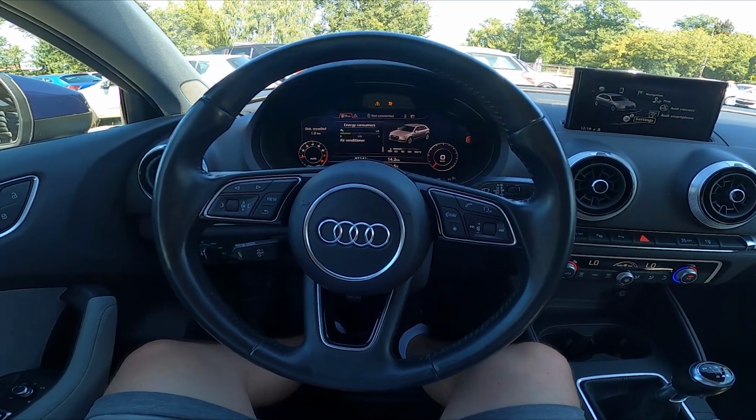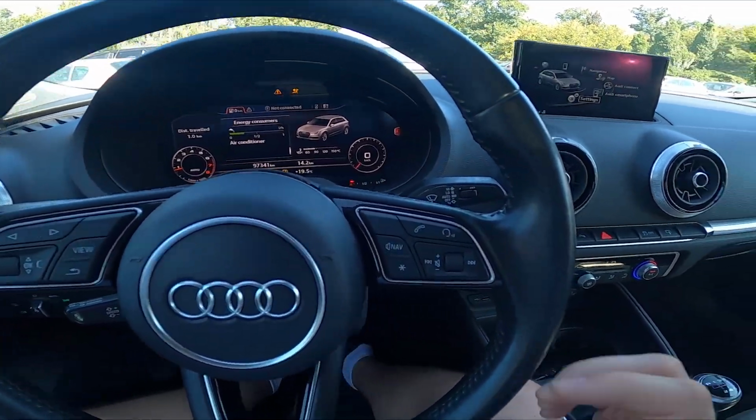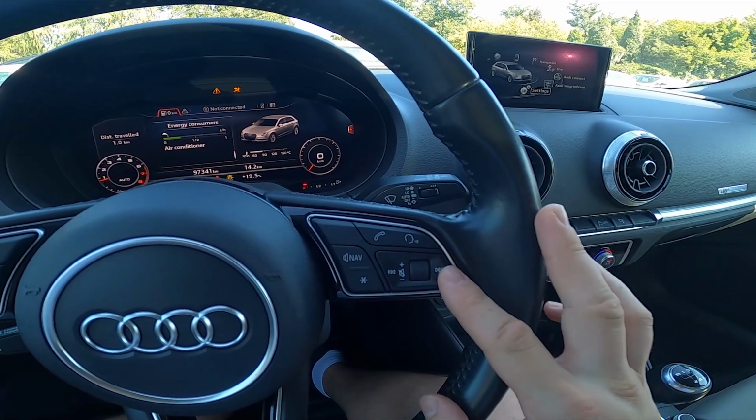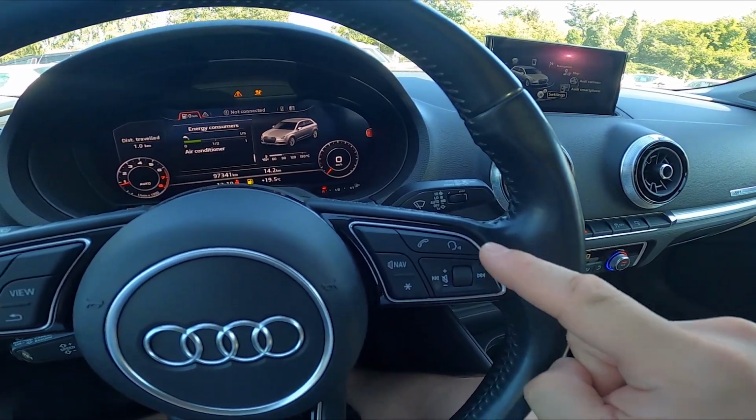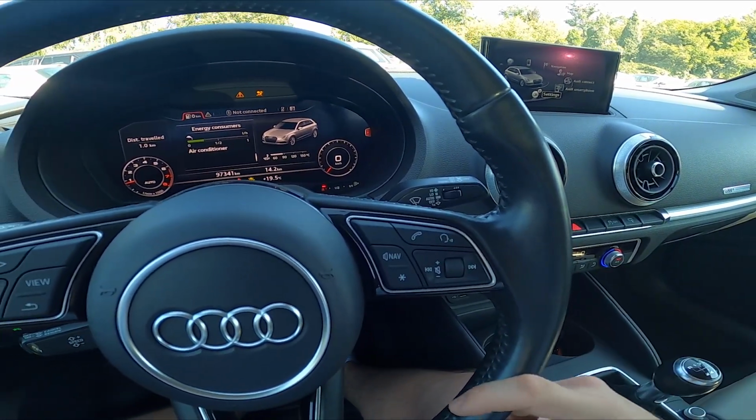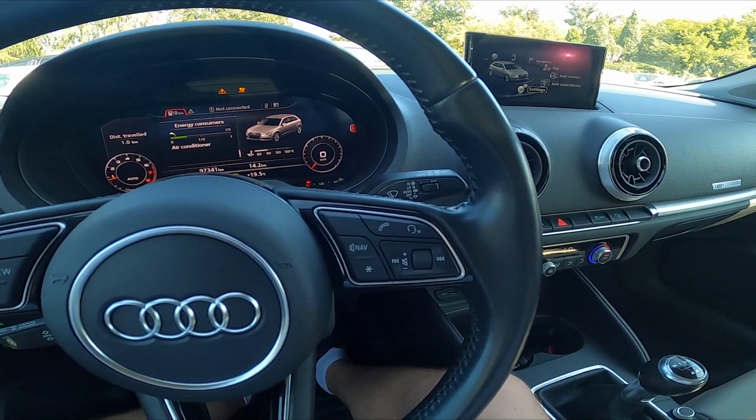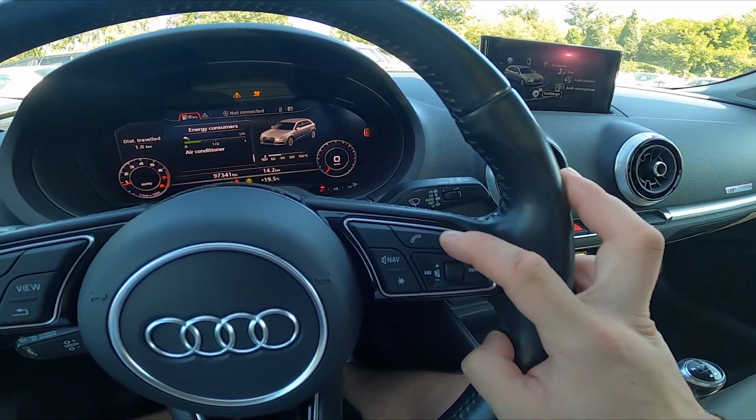In the beginning, let's take a look at the right side of the steering wheel. Right here we've got this panel. To activate voice assistant, simply press this button and then follow the commands shown on the screen display. So let's start.